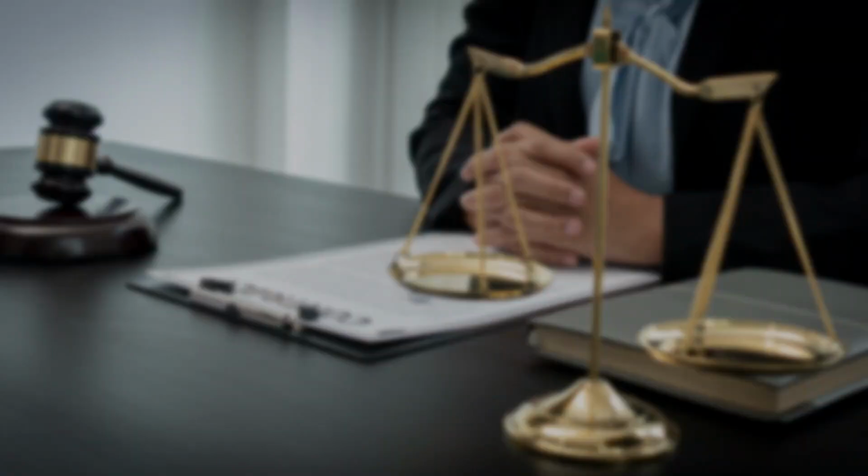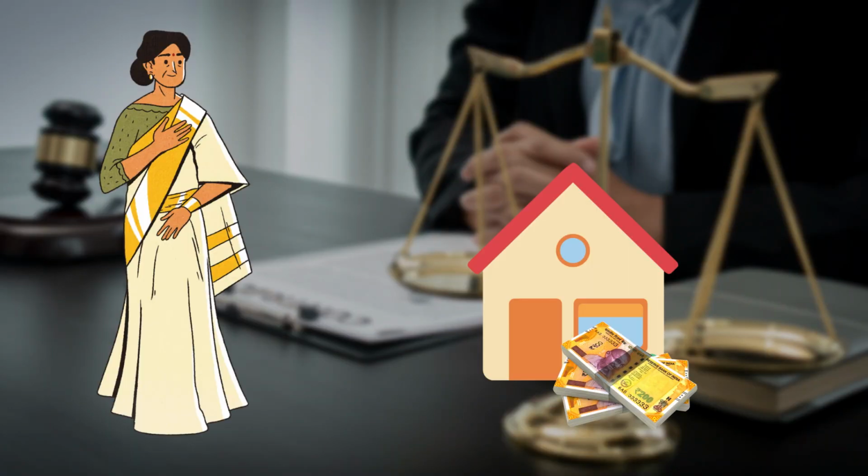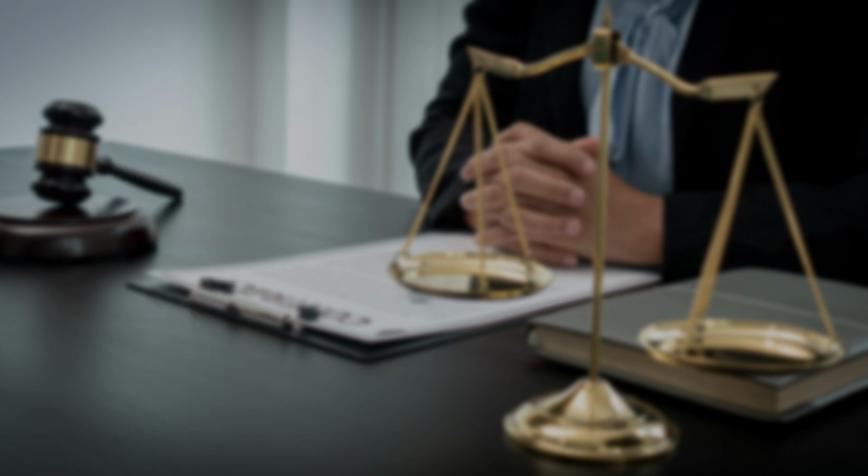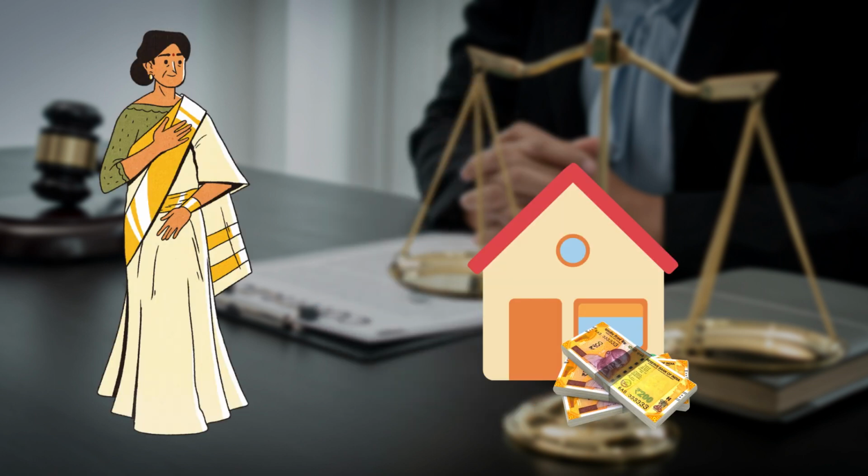So she called her daughter and said that she is going to transfer her entire property to her daughter on a condition that after her death she has to take care of me. Based on this condition, my sister has transferred the entire property to my niece.